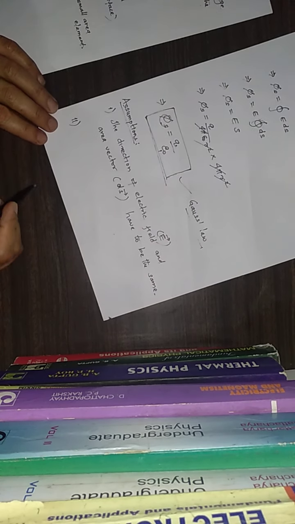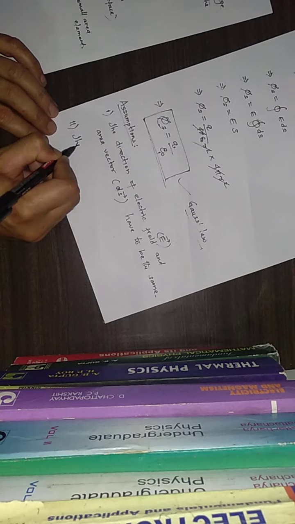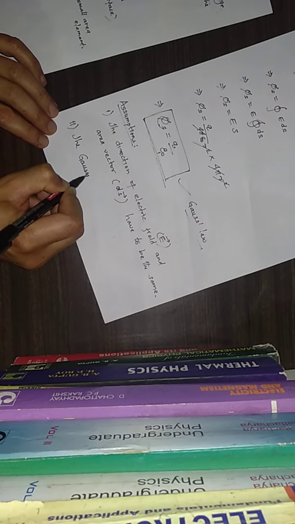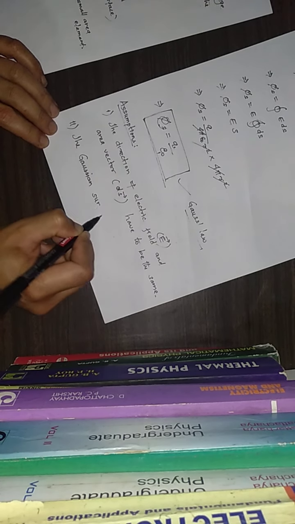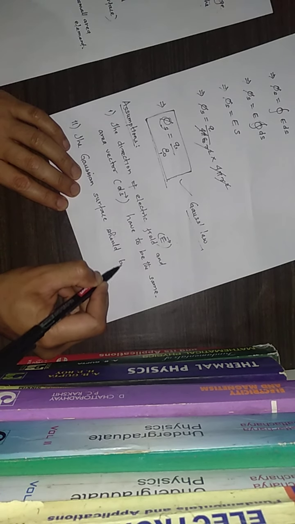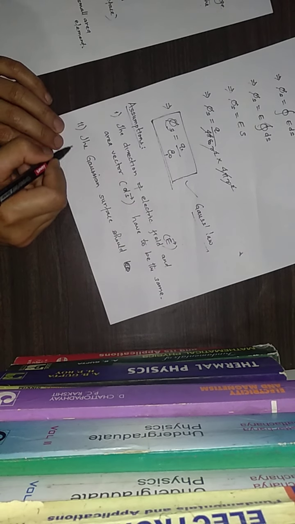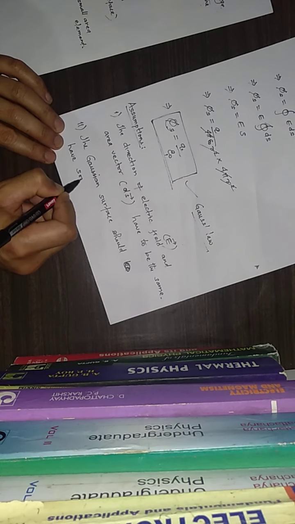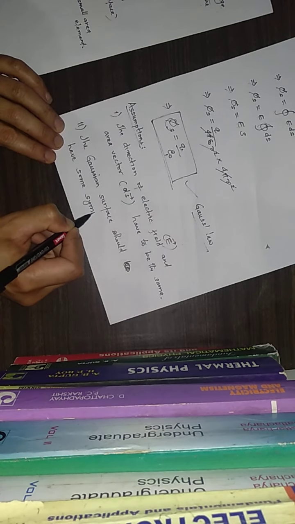And the second one is that the Gaussian surface should have some symmetry.